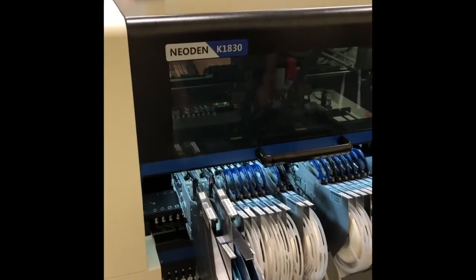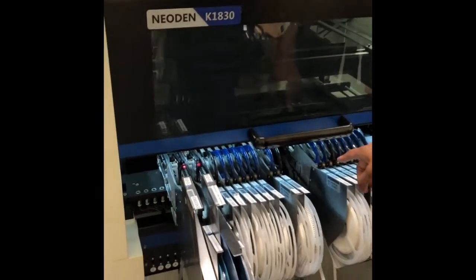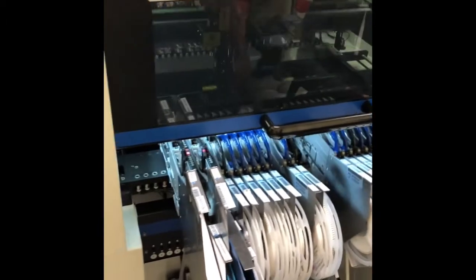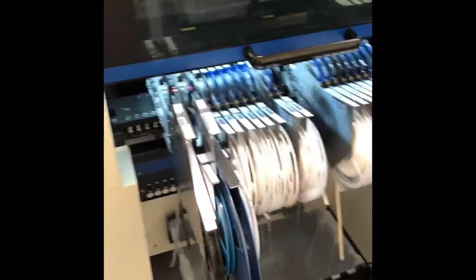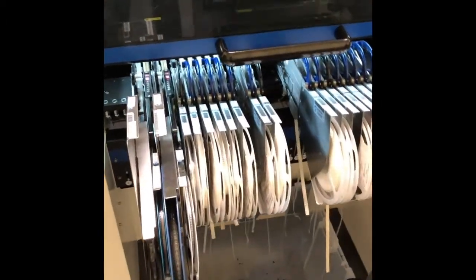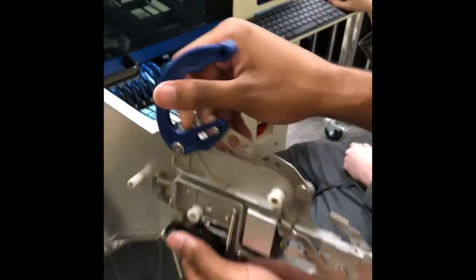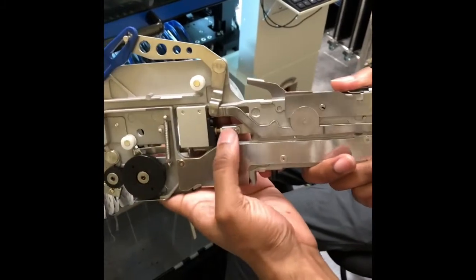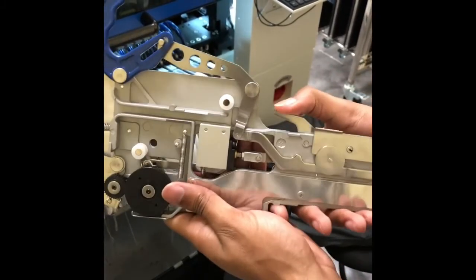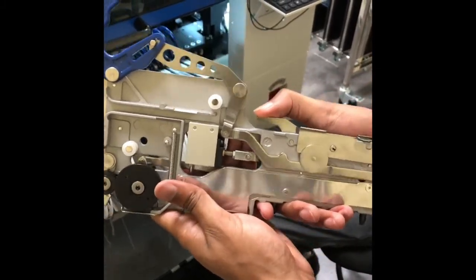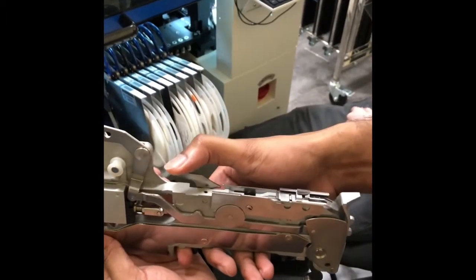Talk about the way these feeders work. These feeders are really important to our project. This little tube right here is taking the compressed air. As it takes the compressed air, it moves this back and forth, and it gives individual components.